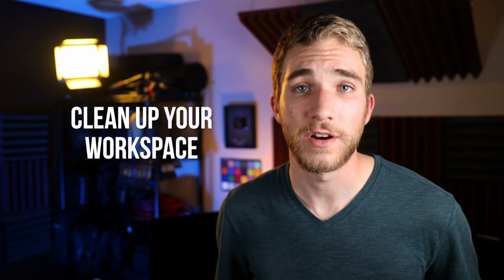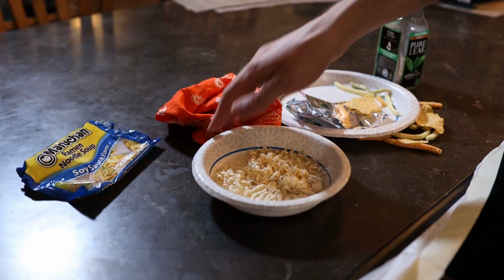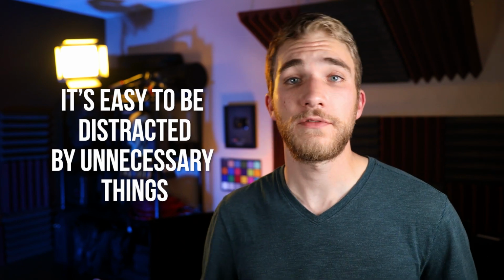Last tip, clean up your workspace. Close your closet door, clean up last night's dinner, and give the kids a Pop-Tart, as anyone watching your videos will be easily distracted by unnecessary things, especially if they're moving in the background.